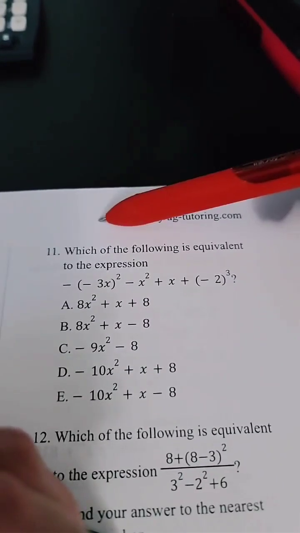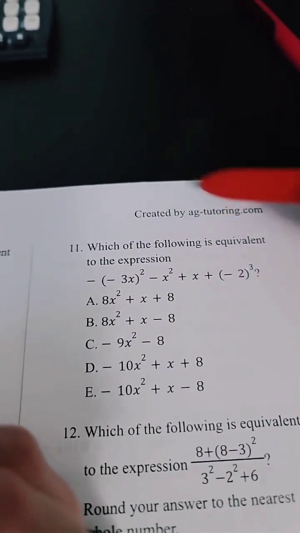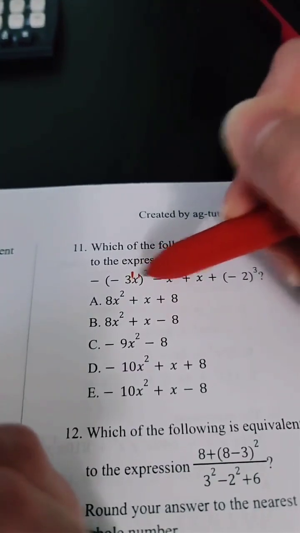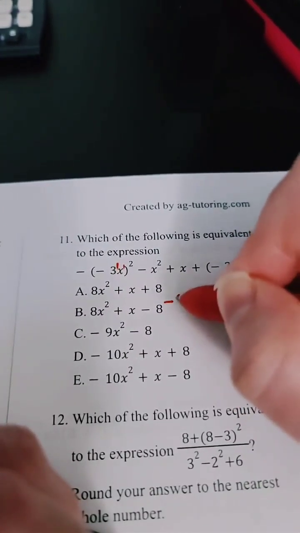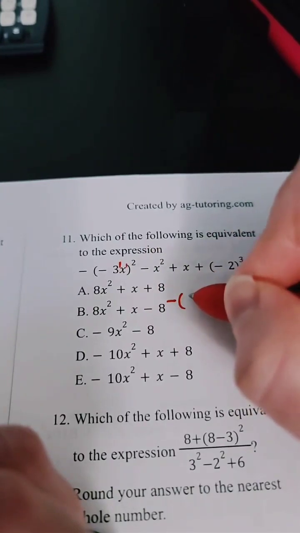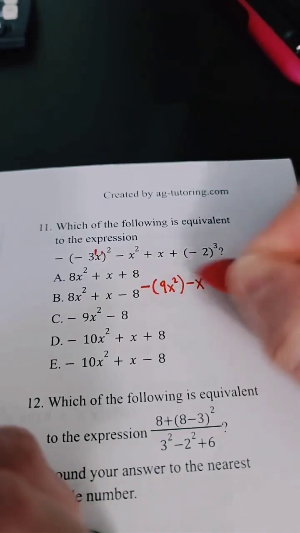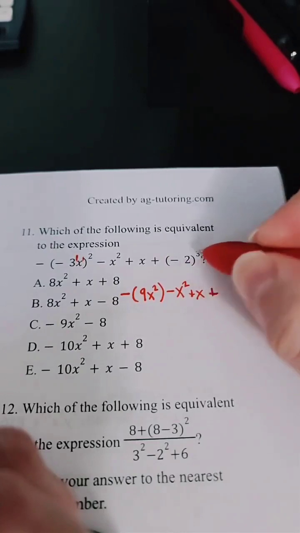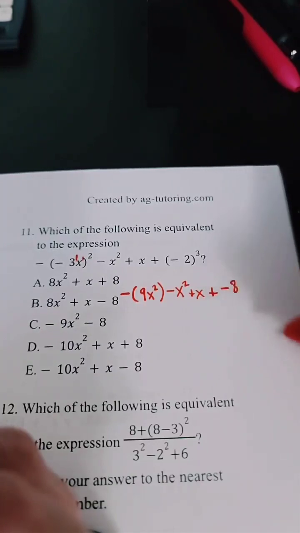So then number 11, which of the following is equivalent to the expression right over here? So let's see, we're going to do power to a power rule over here. You can also think about it as like negative 3x times negative 3x. Some people might find that easier. So I'm going to say minus, and then negative 3x times negative 3x is going to be positive 9x squared minus x squared plus x, and then this is going to be plus negative 2 cubed is just negative 2 times negative 2 times negative 2, that's negative 8.